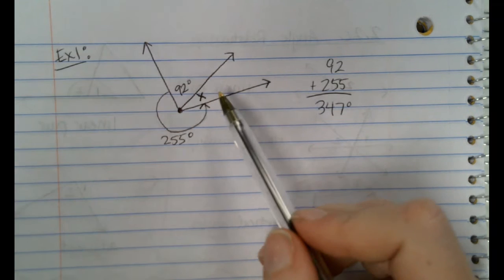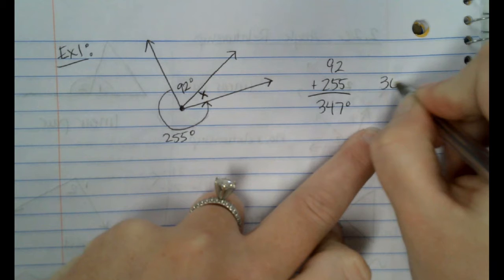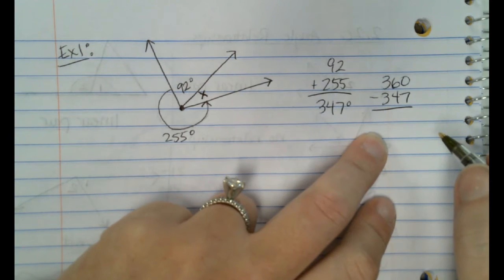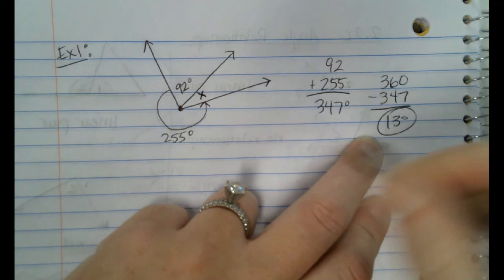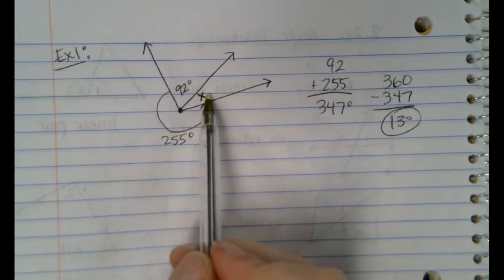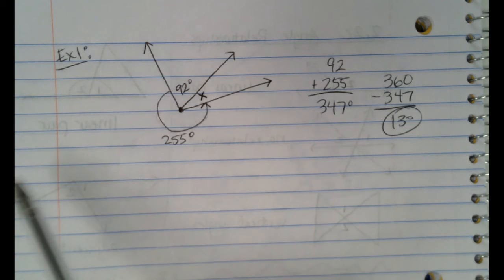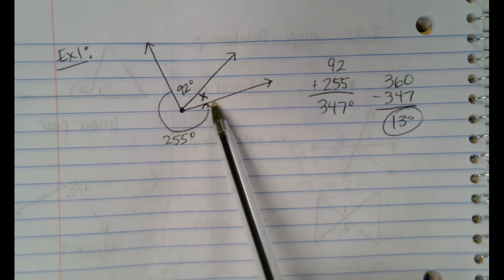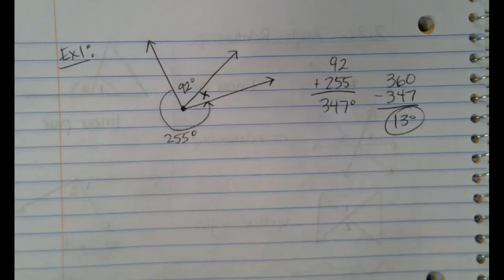Like he said, to find the missing part, we just need to take that and subtract it from 360. That's going to give us our missing angle. So see what 360 minus 347 is. 13. It's a really small angle. I didn't really draw that to scale there, but apparently, if these numbers are right, this is a 13-degree angle. How could you check yourself? 92 plus 255 plus 13, and make sure that it adds up to how much? 360, and it should.